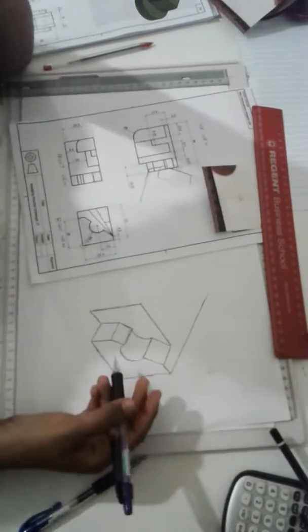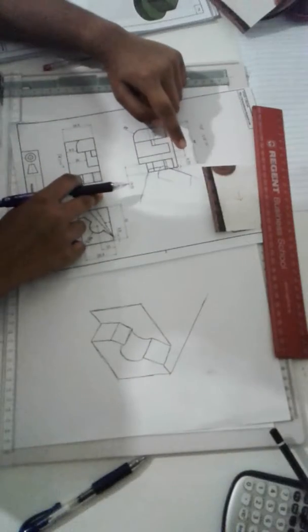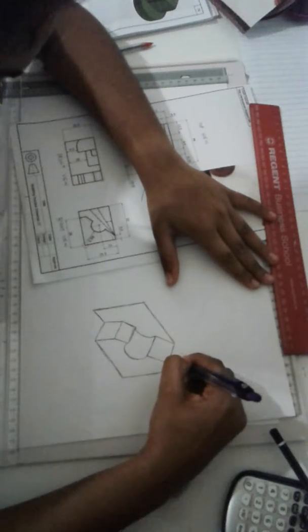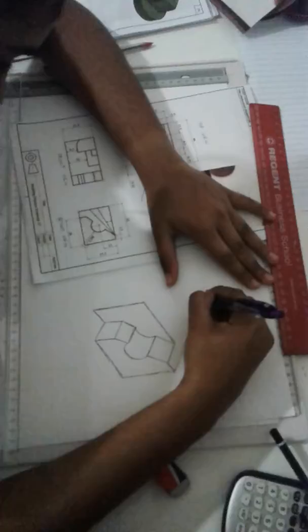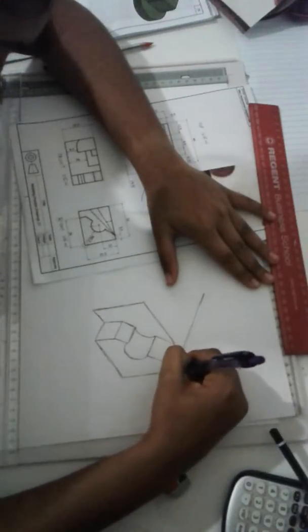Alright. And we now have, okay, yeah. This part isn't straight. Let's erase that. Make it neater.